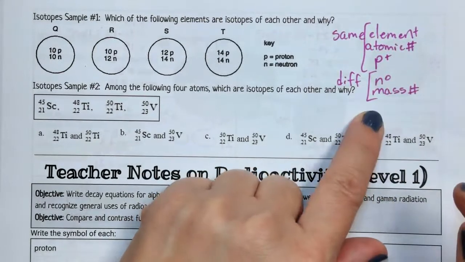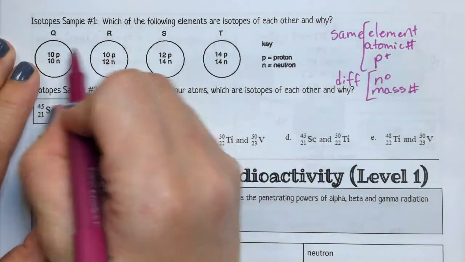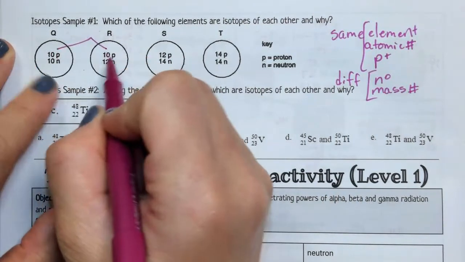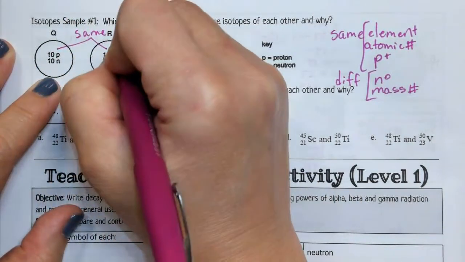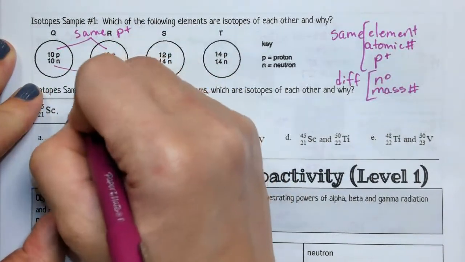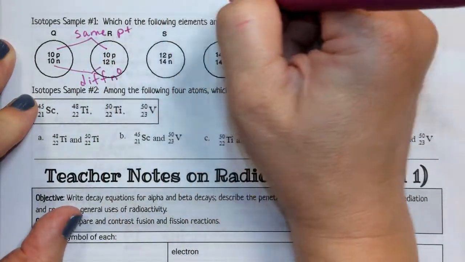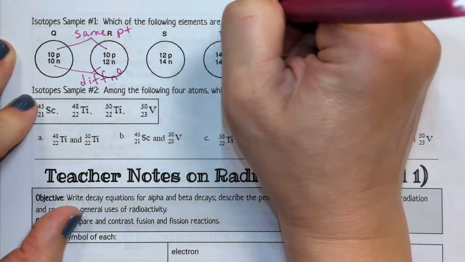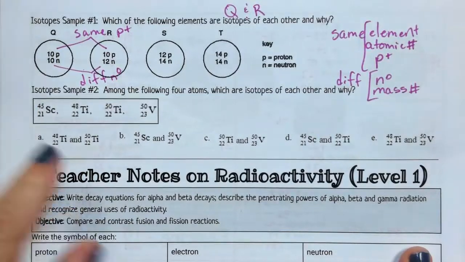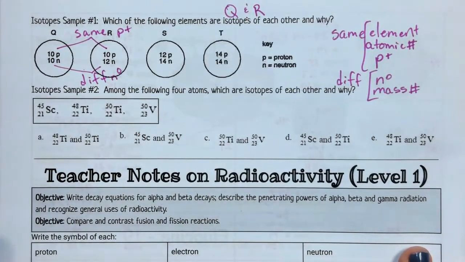That's what's different about isotopes. So protons are the same. So because these have the same protons, those are going to be isotopes of each other. Notice that their number of neutrons are different. So these Q and R are isotopes of each other. Okay, notice that one has 12 protons, that has 14, so that cannot even be considered isotopes.